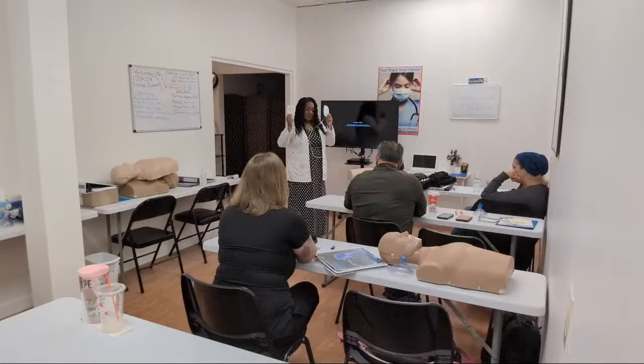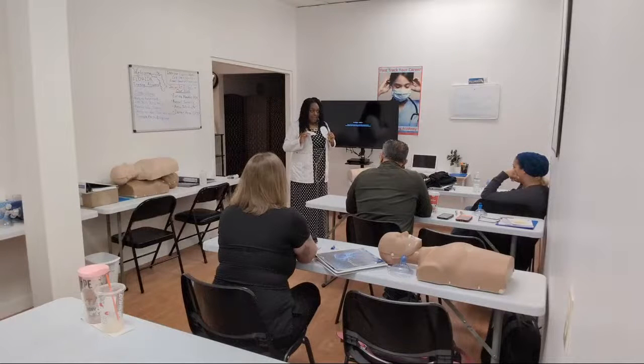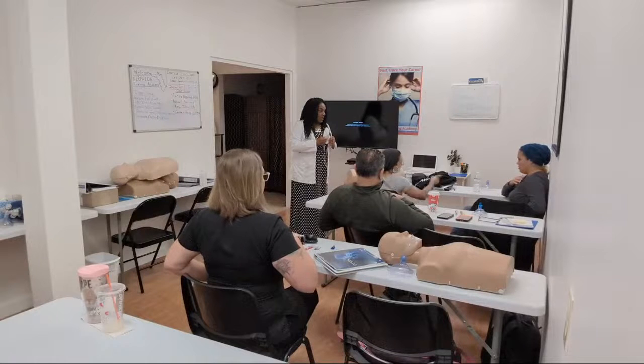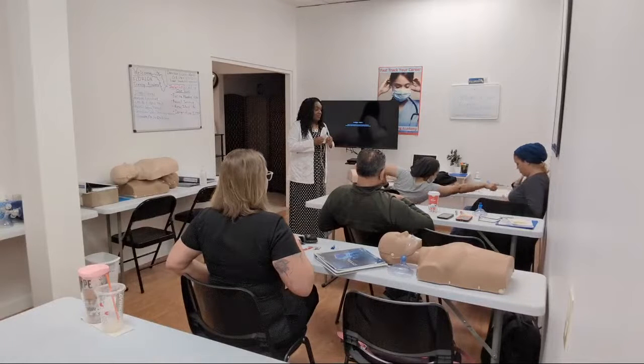All right, so pad placement. Because I can have 6 people in the room, I'm not just going to say, this is how you place the pads. I trust but verify. Everybody, on your own bodies, show me the pad placement. High right, low left. Right hand over your right. High right. There we go. Very good. The low left, perfect. High right, perfect.